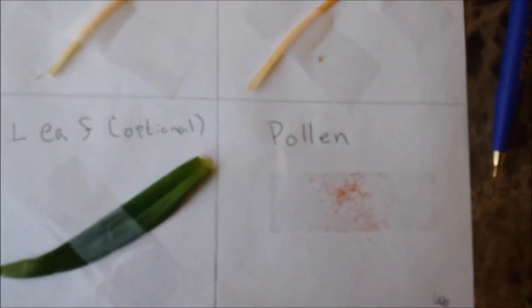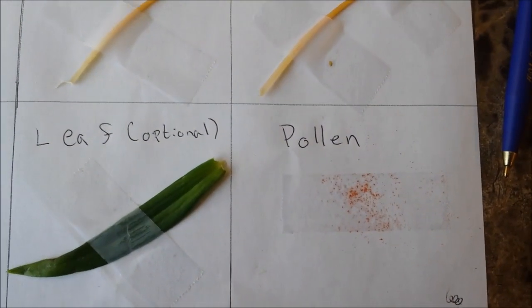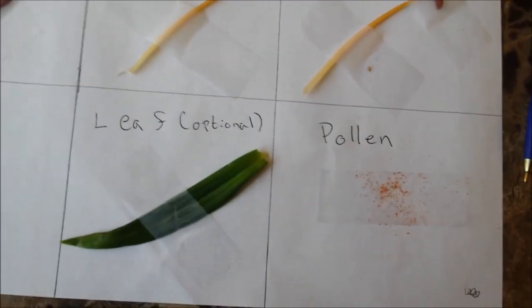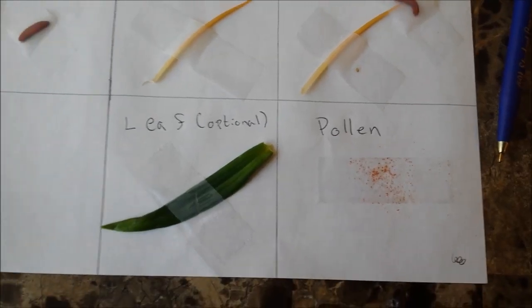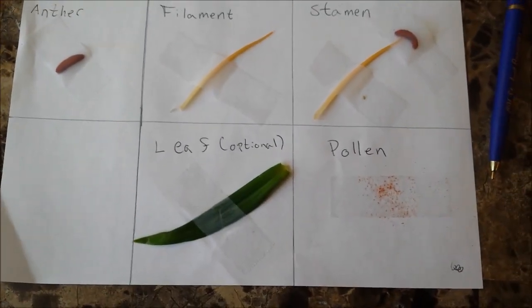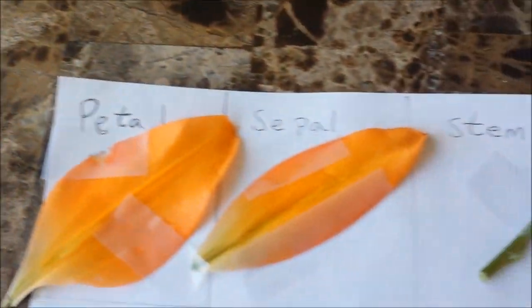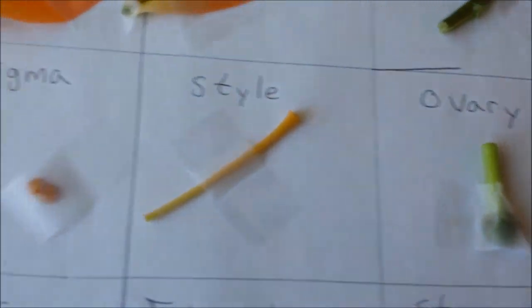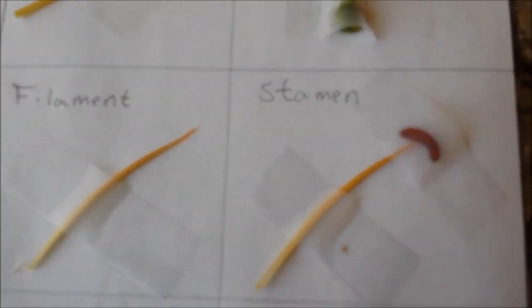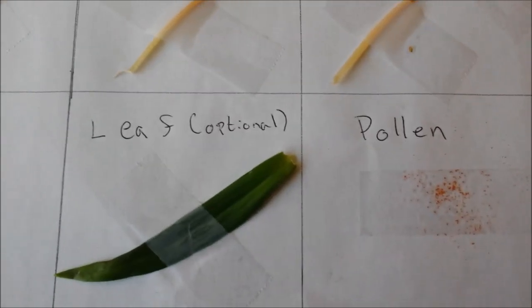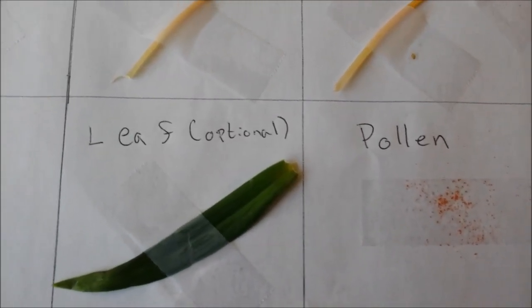You'll see down here I added pollen just as a little additional. Not all your flowers will have pollen, but some may. So if you'd like to add that, go ahead. If not, that's your prerogative. So you should have a petal, sepal, stem, ovary, style, stigma, anther, filament, stamen, and then possibly a leaf and possibly pollen if you had those on your flower. If not, that's okay too.